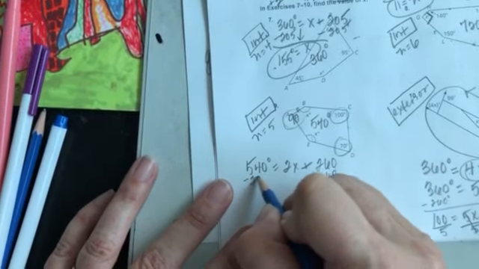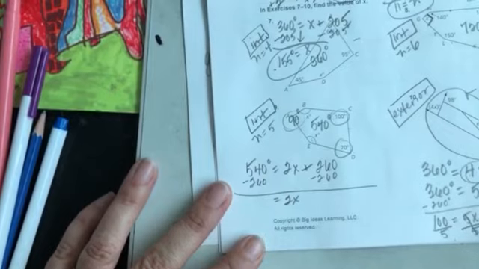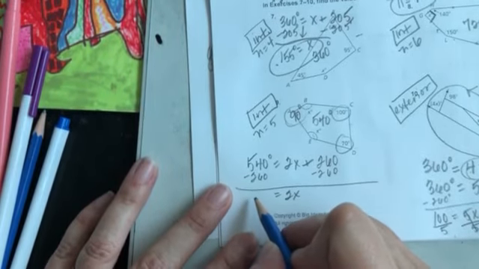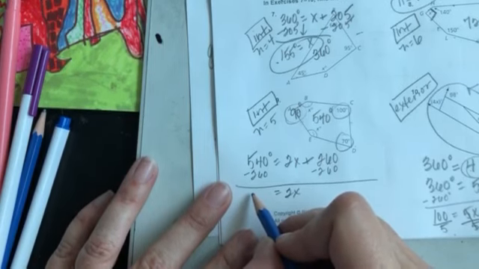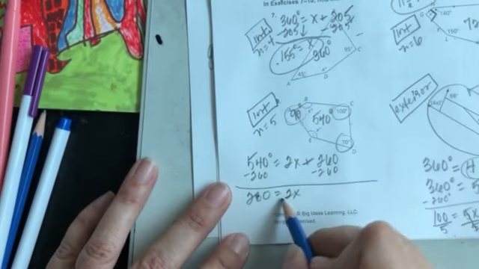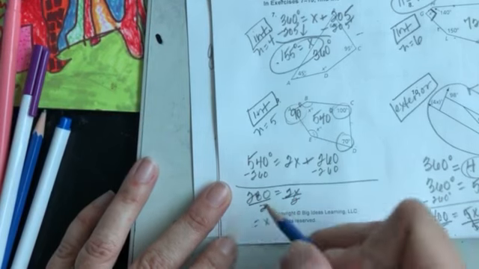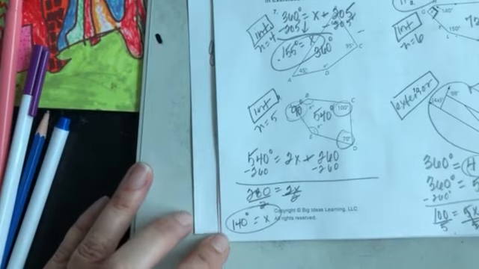Let's take away our 260. 2x remains on the right. What's left on the left? 280. So then when we divide both sides by 2, each of those angles are 140 degrees. There's what our x is.